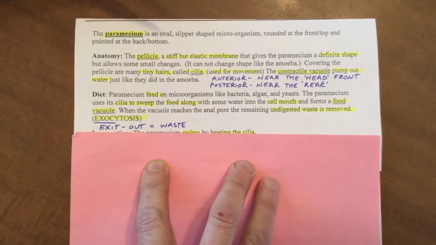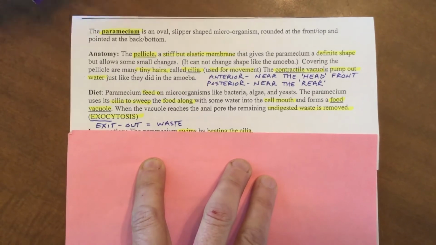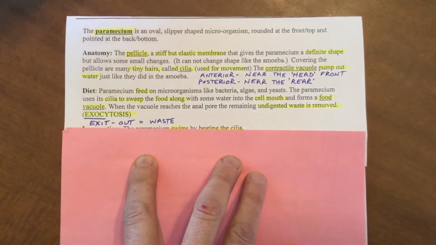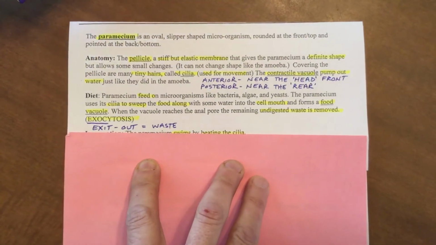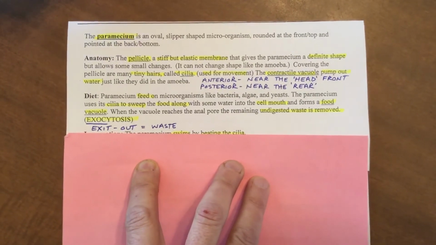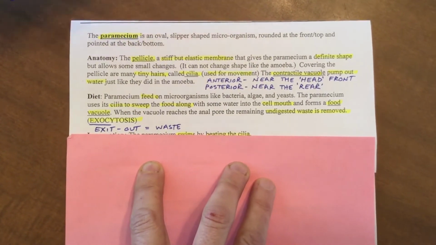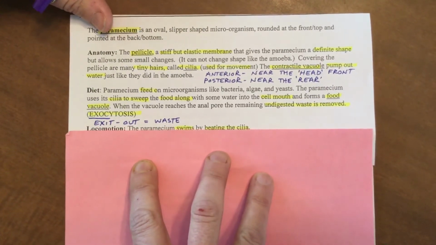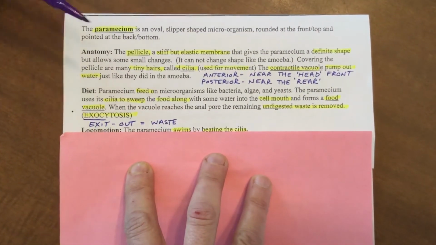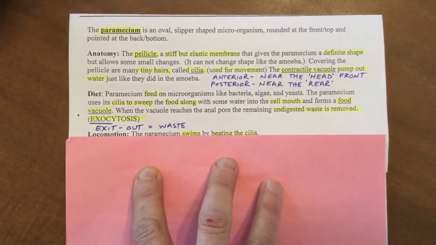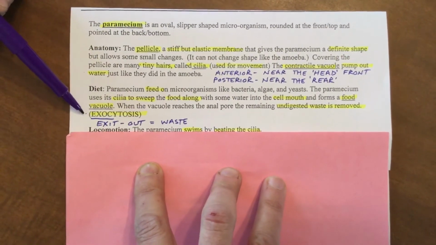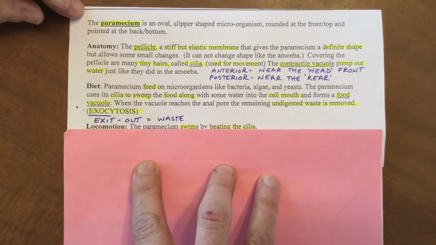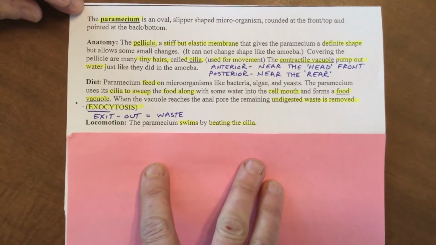The vacuole moves throughout the organism, and they digest down the food. That little vacuole with the waste material is going to hook up to what is known as an anal pore, which is like a little opening that they have, and then the undigested waste can be removed from it. Just like with your amoeba, anything that's being released from that organism is exocytosis, meaning it's exiting, it's leaving that organism. In this case, it's going to be waste material.